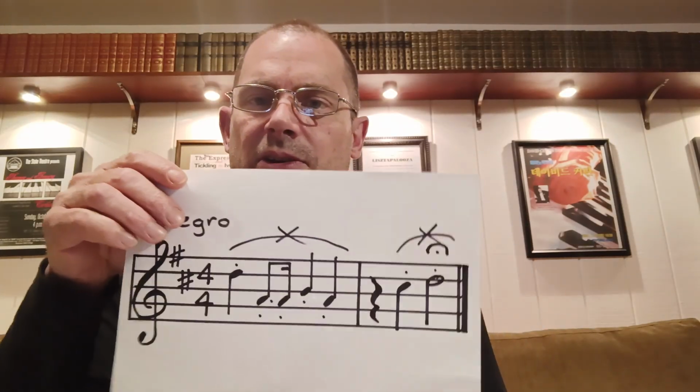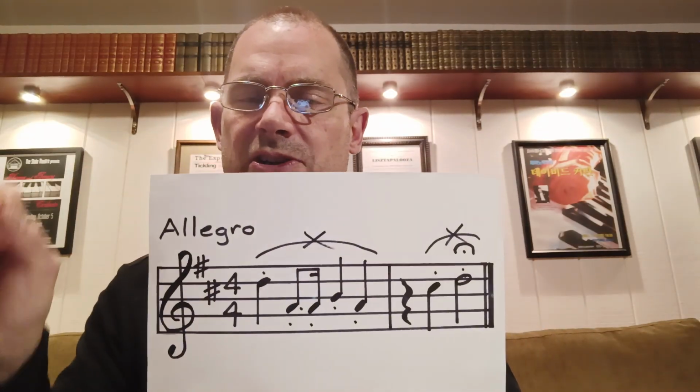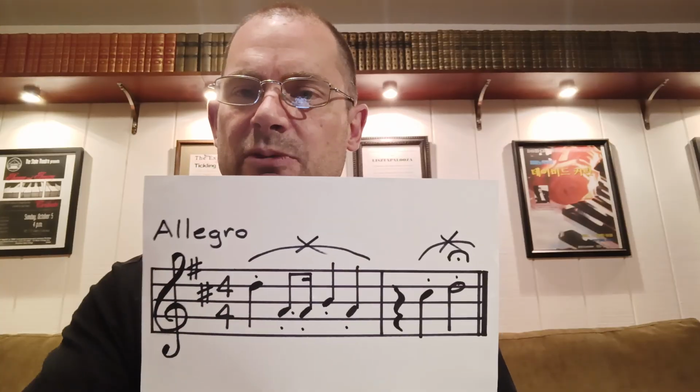An alternative, though, might be if I were to cross out those slurs and instead put dots on the heads of the notes. I would be shortening the notes and separating them from each other, and it would sound like this.